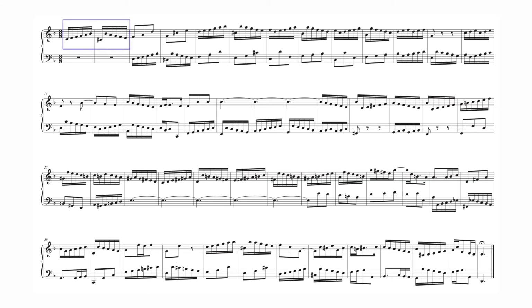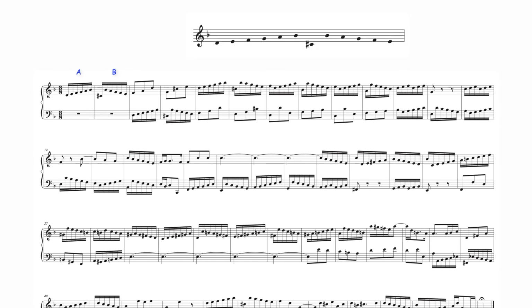Hi everyone! This Invention's motif, shown here in its original form, spans two bars, which I've labelled A and B. The motif is essentially symmetrical, constructed using a stepwise ascent and descent around the leap of a seventh, which is sometimes diminished, sometimes major, and sometimes minor.